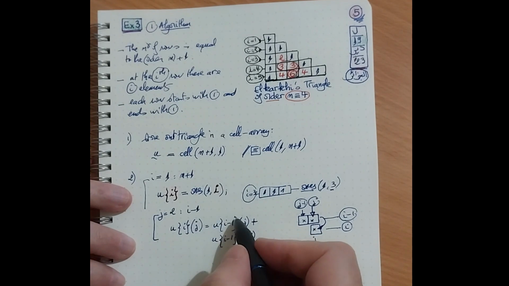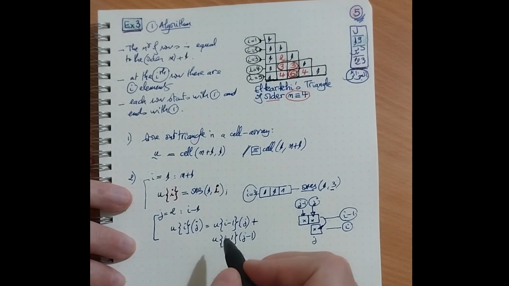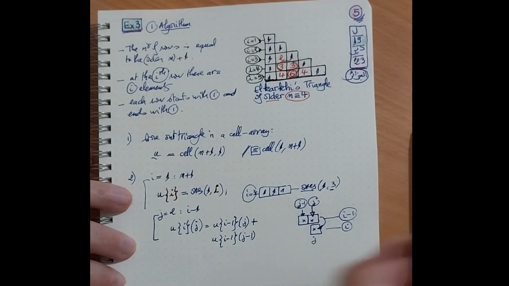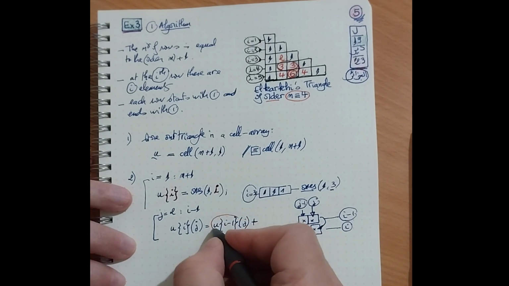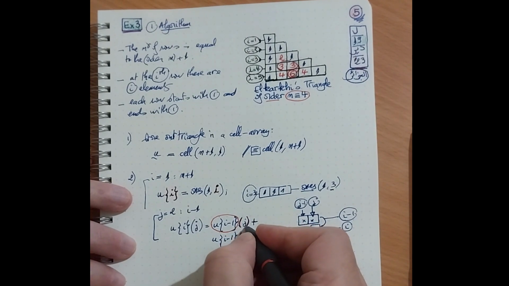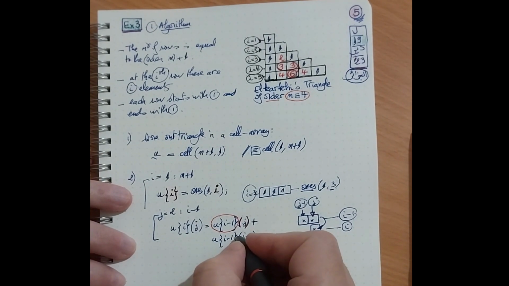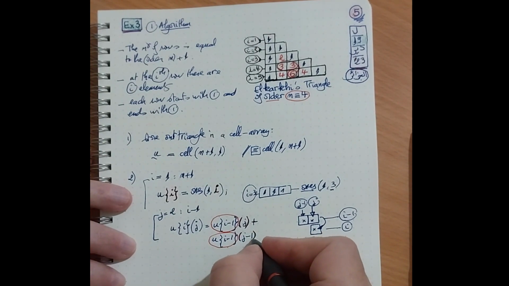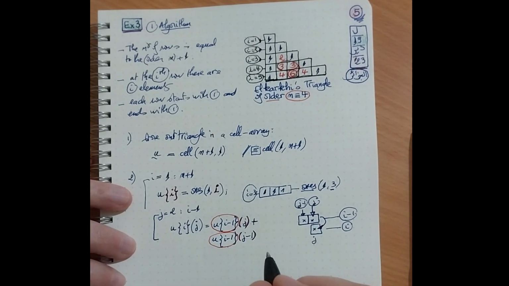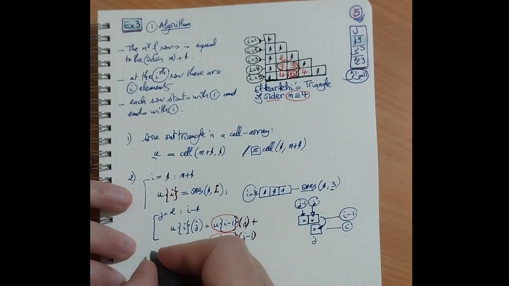Now be careful here: braces for the row and parentheses for the element, because this is a row vector. That's why we use parentheses. This is also a row vector, the same row vector. And the element, we access in a vector always using parentheses, as usual. And that's it. This is our algorithm.